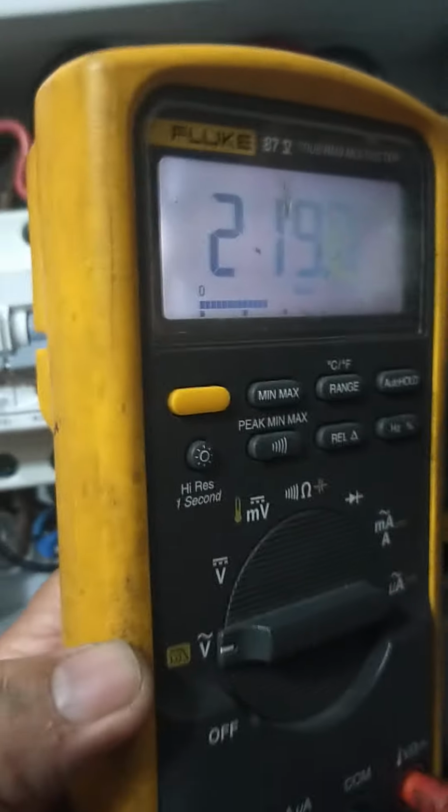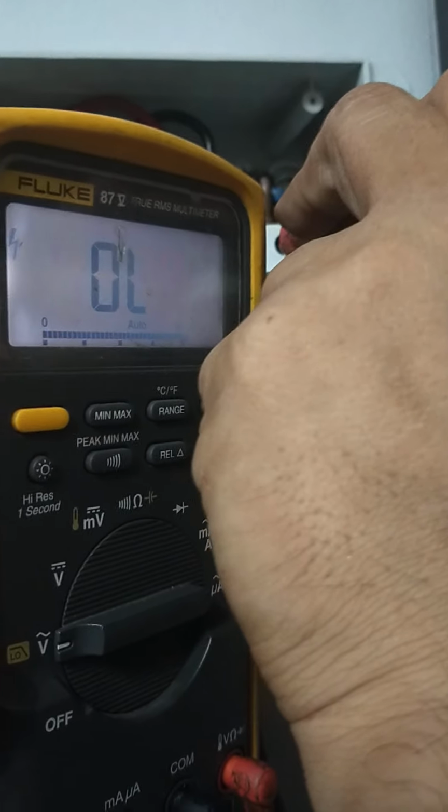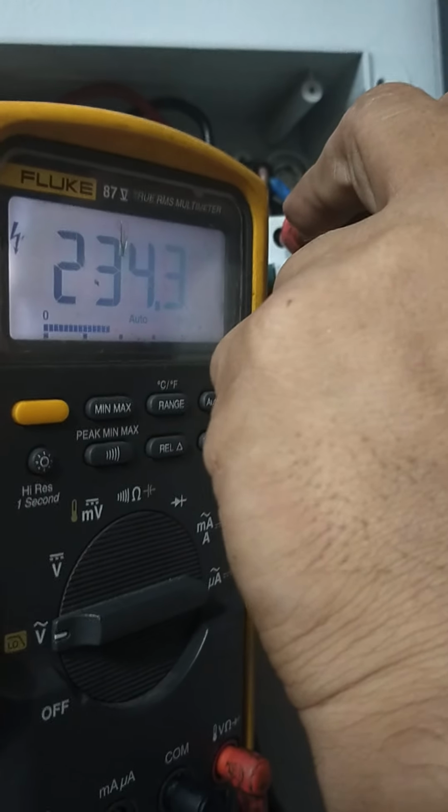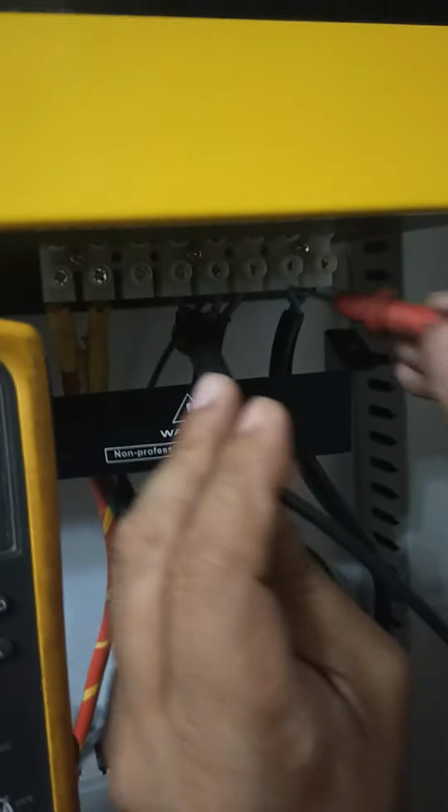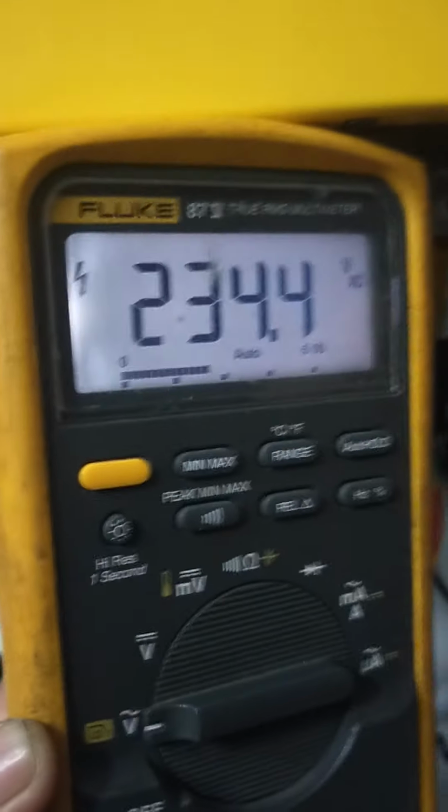Output 219. Power it on. 2, 3, 4. Okay. So inverter input, AC input inverter, 2, 3, 4. That is inverter AC input. Okay. Output is none yet. Nothing yet. So stand by to power it on.